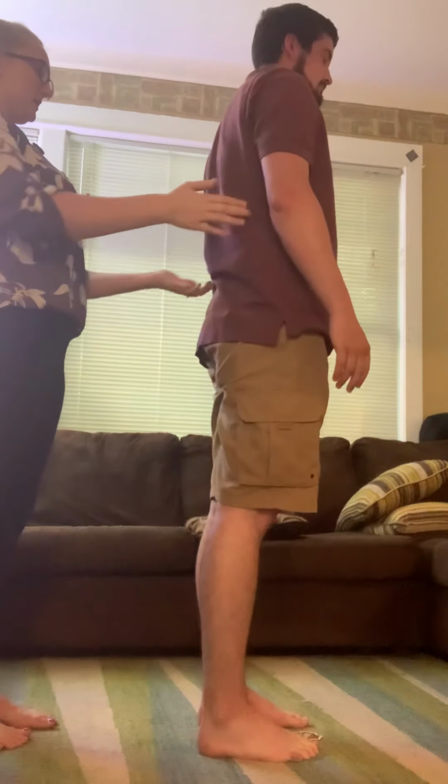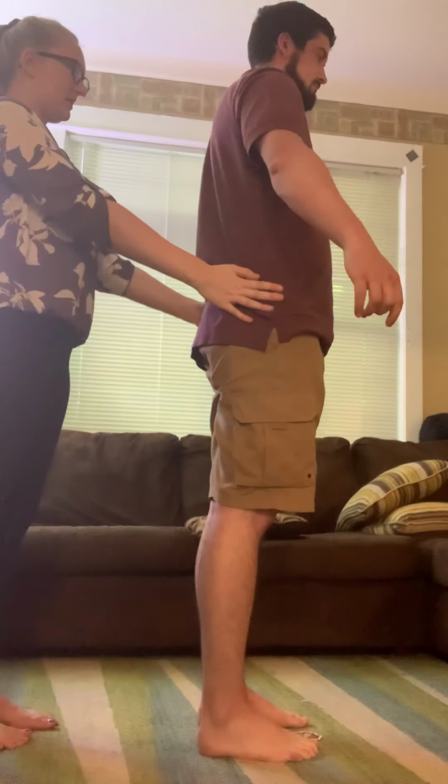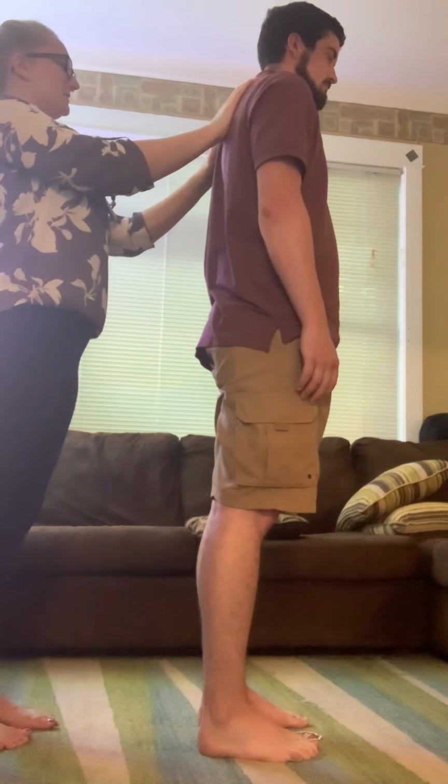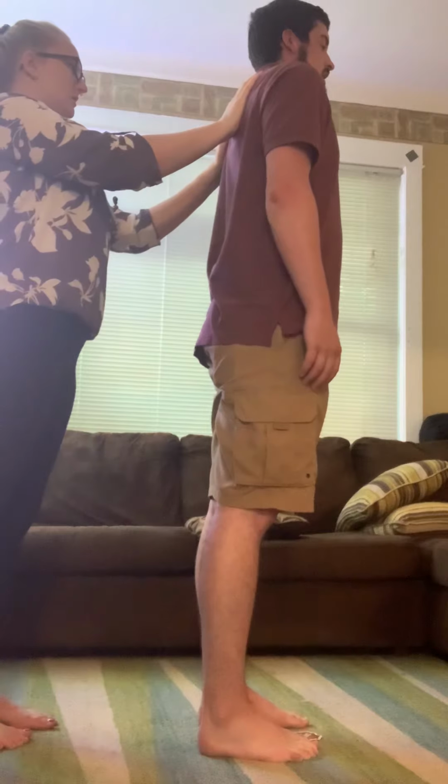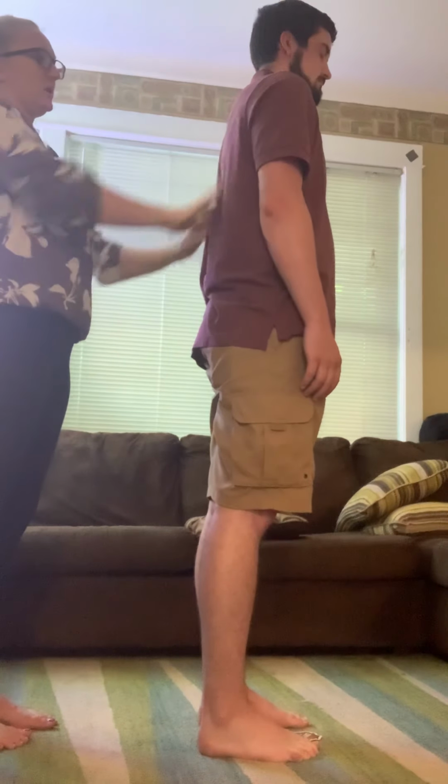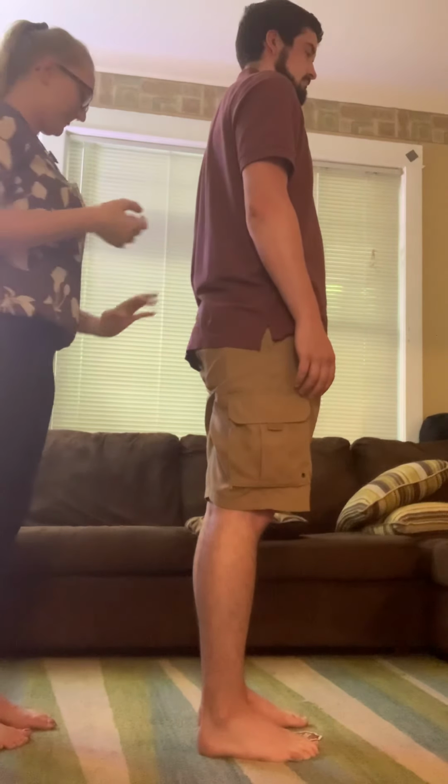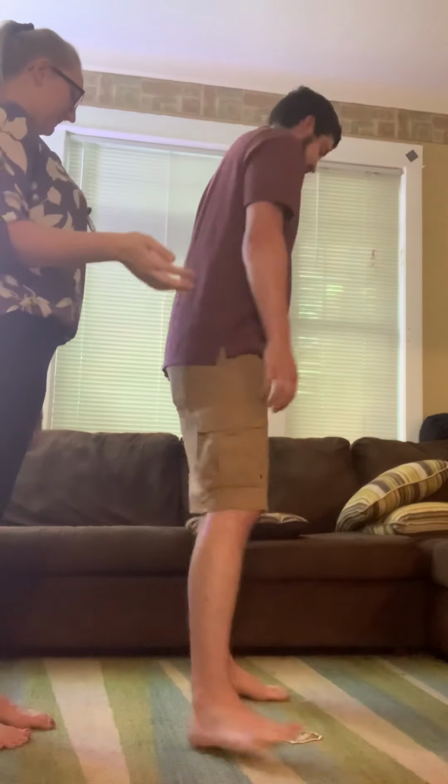At this time, I can also check that his pelvis is in line with the rest of his body. And go ahead and take a big breath for me. And I can tell that his chest is symmetrical when he takes breaths. Okay, go ahead and take a seat.